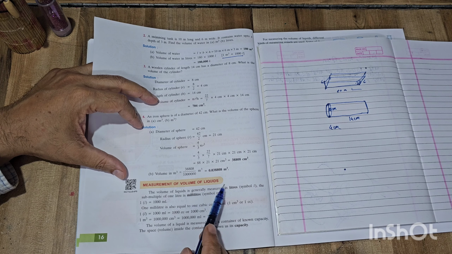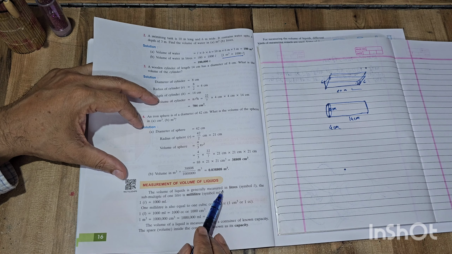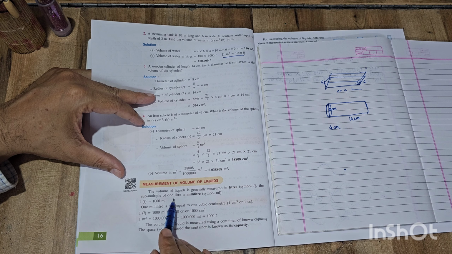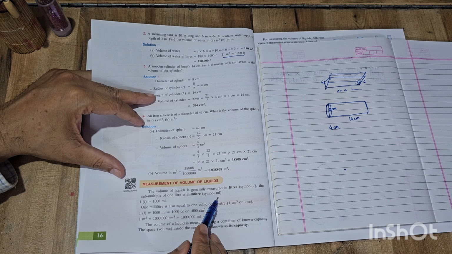Measurement of volume of liquids. The volume of liquids is generally measured in liters, symbol L. The submultiple of 1 liter is milliliters, symbol ml.